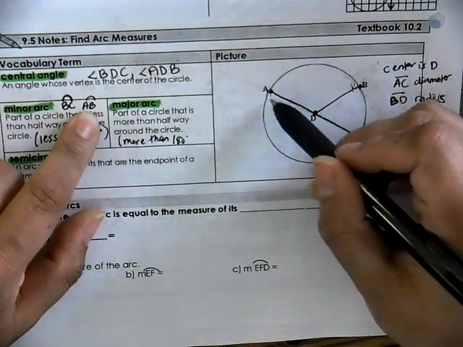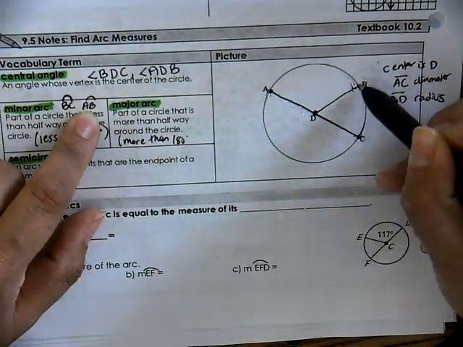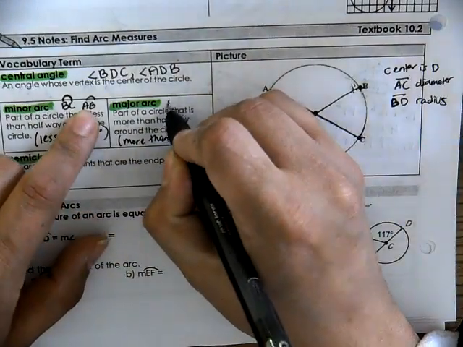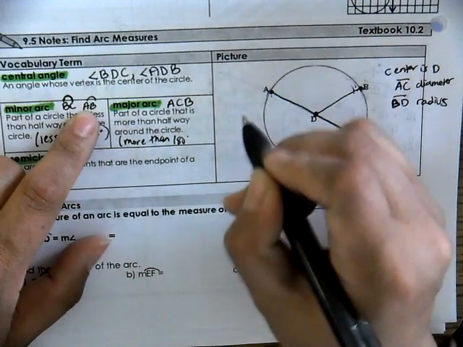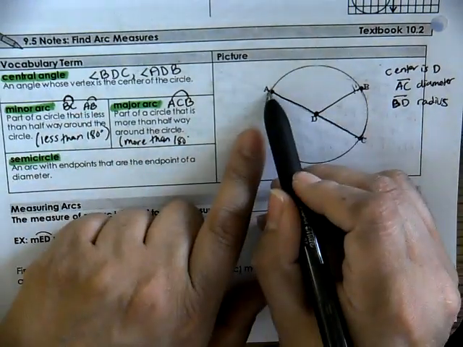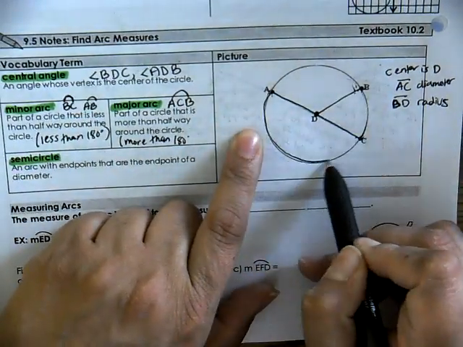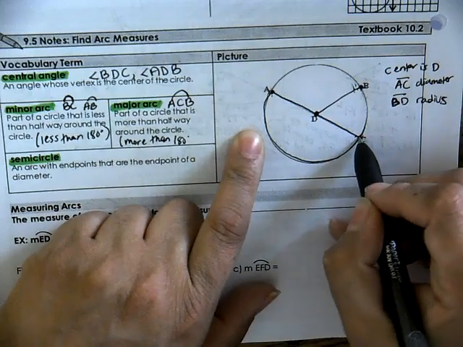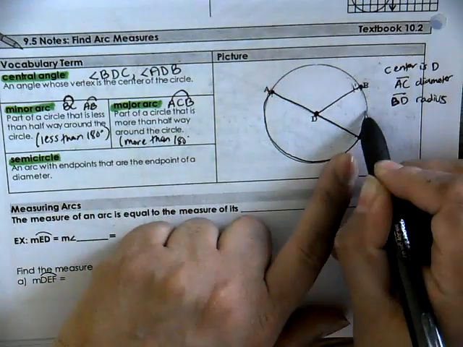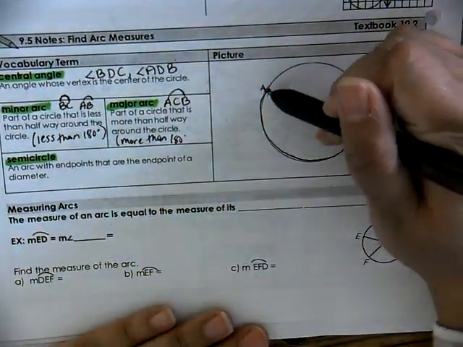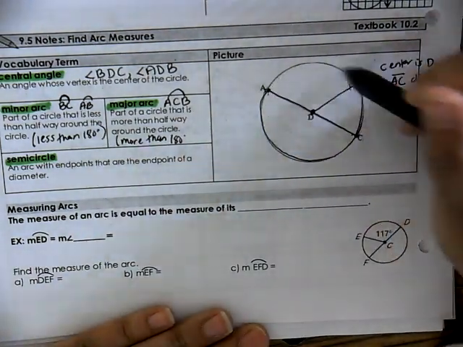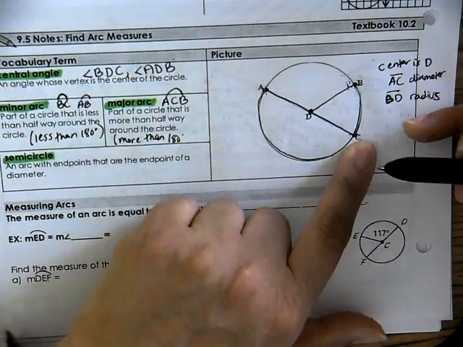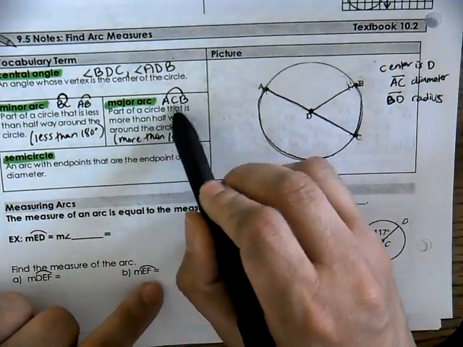But if I want it to be a major arc, going all the way around this way, then I would have to tell it to go from A to C to B. You're going in order of the letters, following along until you hit the next one. So it has to go in the same order, A to C and then B. Whereas ABC would just be a semicircle because I'm only going halfway around the circle. So make sure the order of the letters matters.